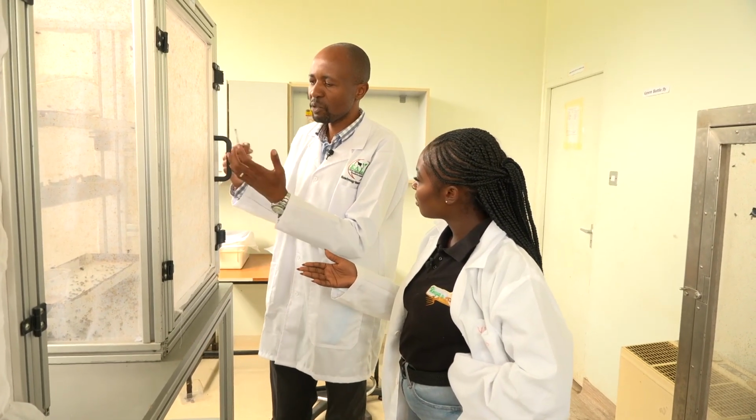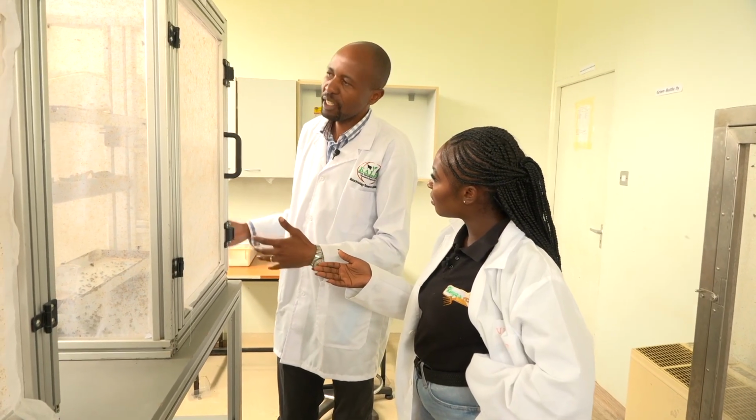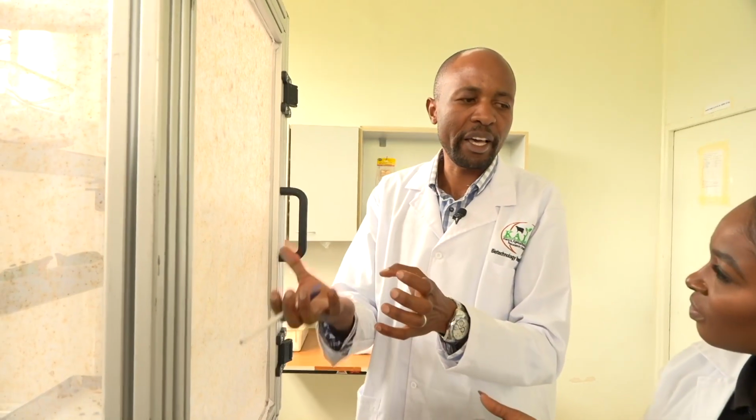Then when you want now to produce your larvae or the maggots for the animal feed, now because the bait is small, put the eggs on a bigger substrate. Right. Or a bigger bait.